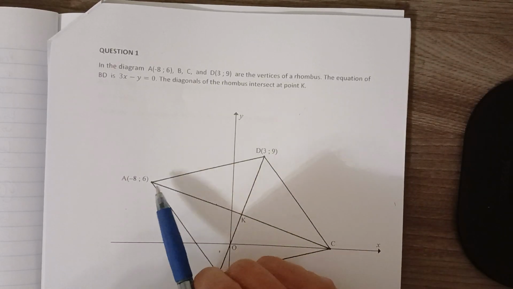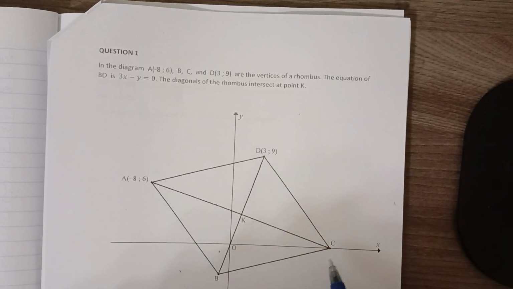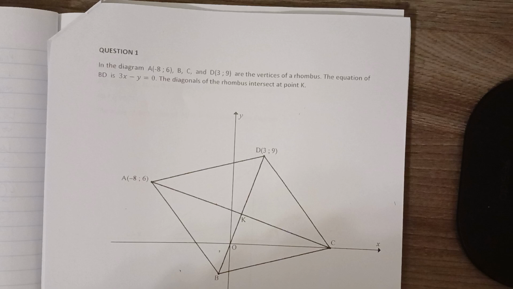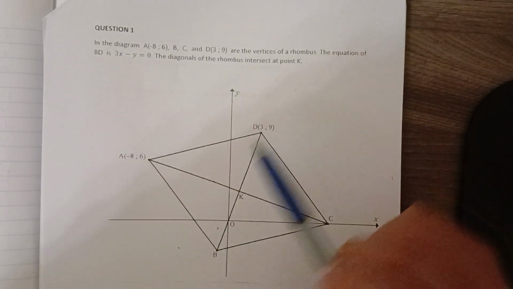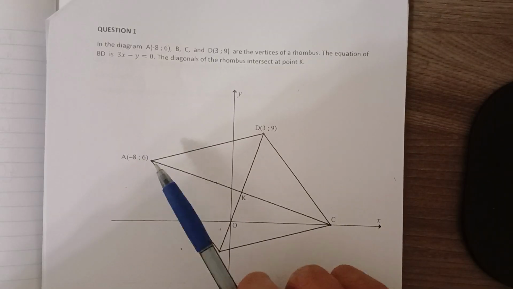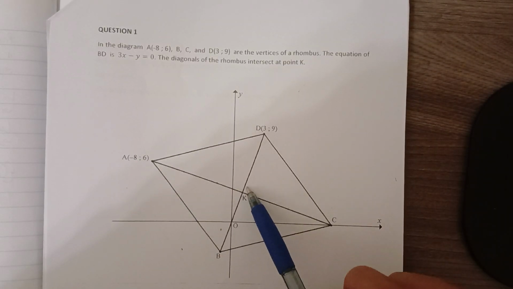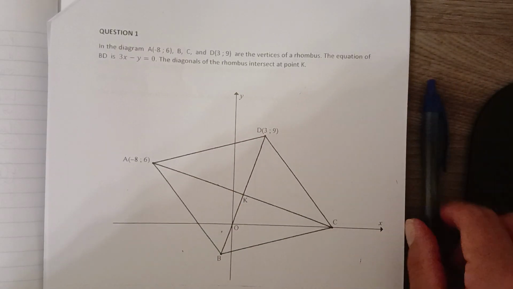Vertices, so remember vertices is where two lines meet together, né? So those points over there, those are your vertices. Okay. An important characteristic of a rhombus: diagonals bisect each other. They also bisect at a 90-degree angle, and then all four sides are equal.